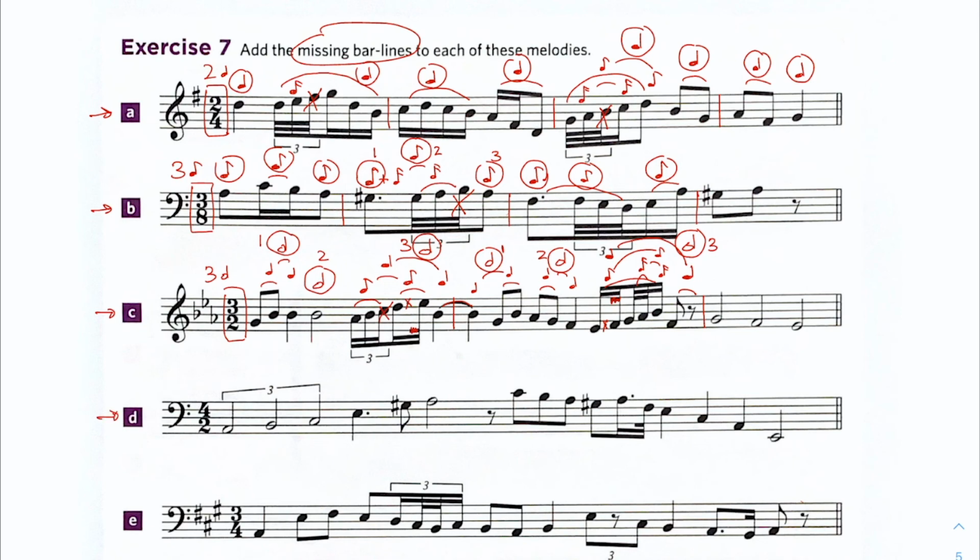Question D, 4-2 time, meaning there are 4 minim beats in every bar. This music starts with a triplet of 3 minims. So we're going to cross out 1 minim since it's a triplet. So we see 2 minims here. This is 1, this is 2. So there are 2 minims already.